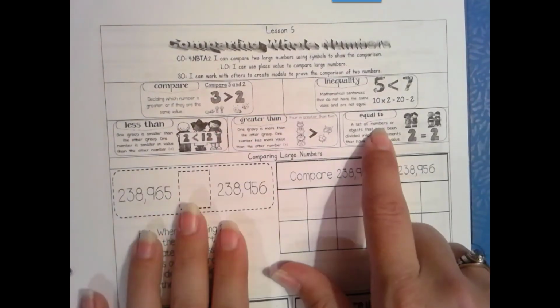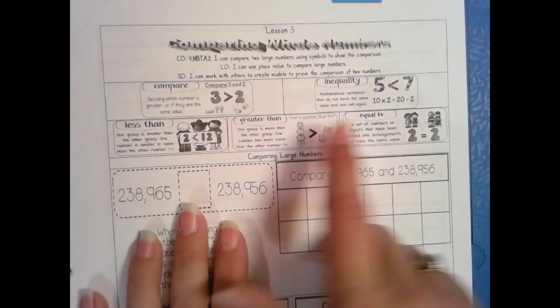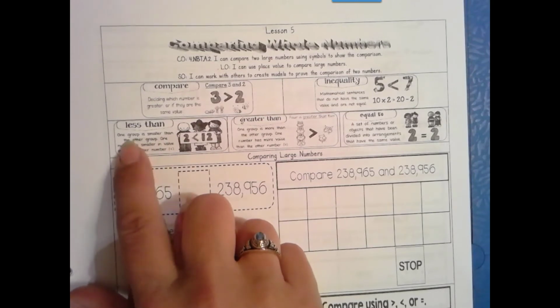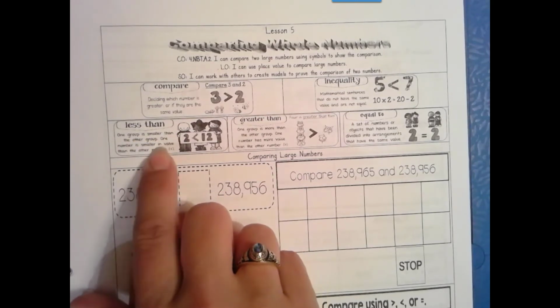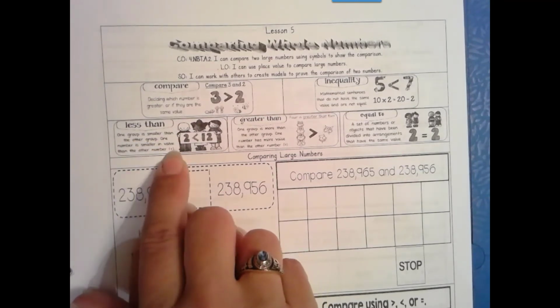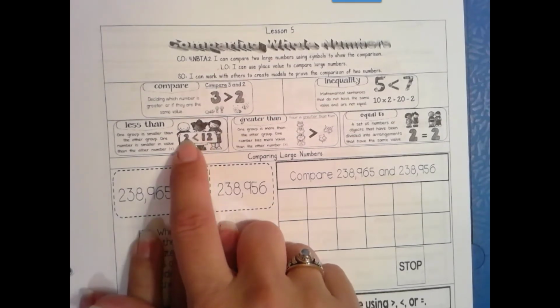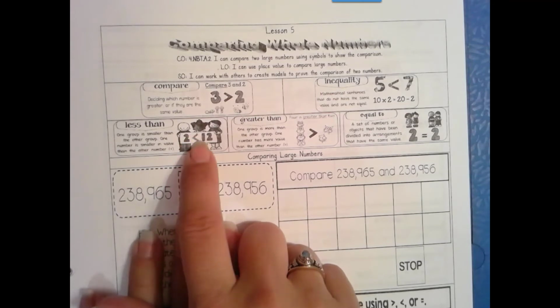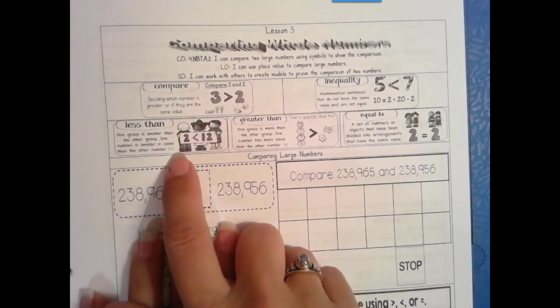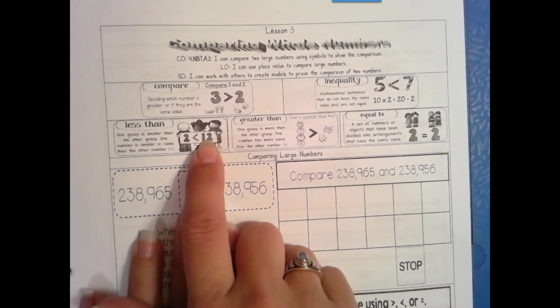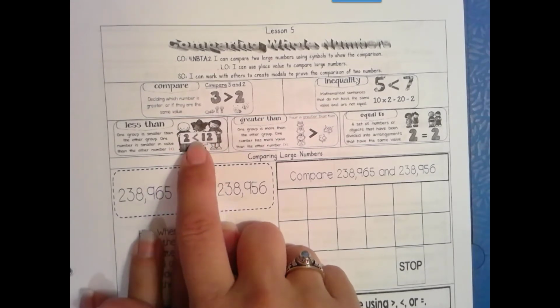And these are our symbols that we use with comparisons. Less than. One group is smaller than the other group. One number is smaller in value than the other number. And it goes with the smaller. If it's an arrow, it's pointing toward the left. 2 is less than 12. That's how we read that sentence. 2 is less than 12.